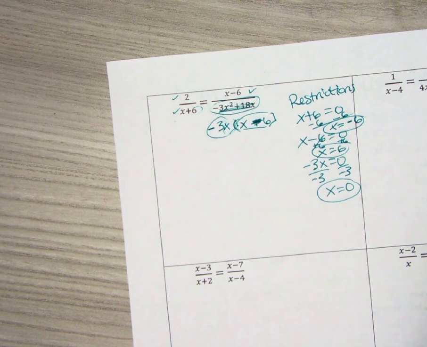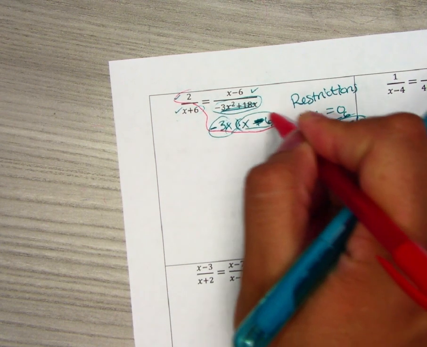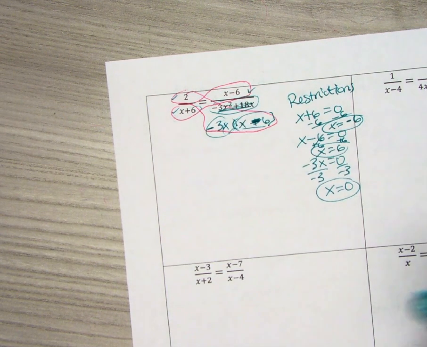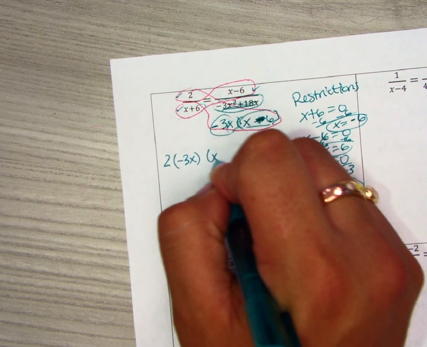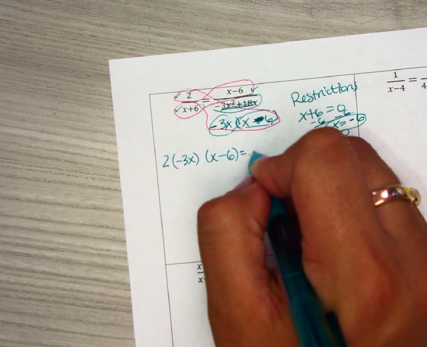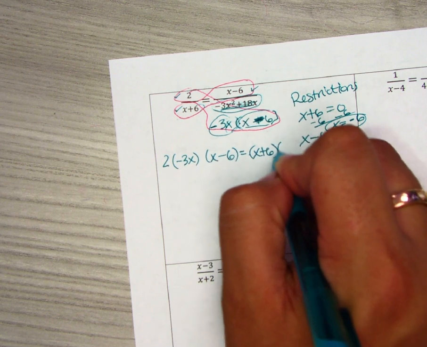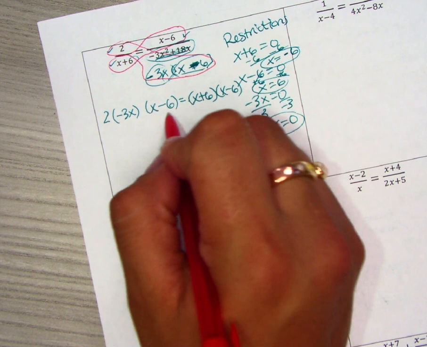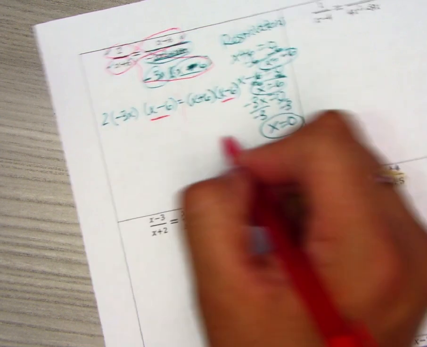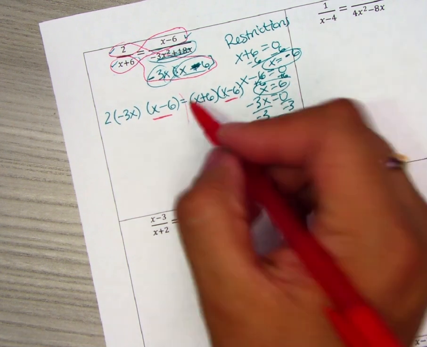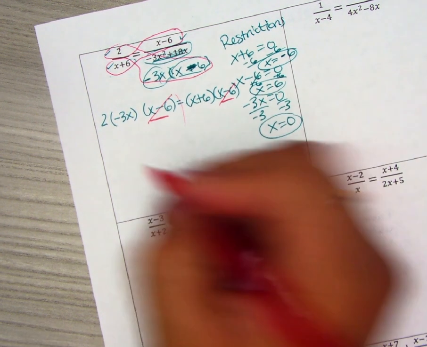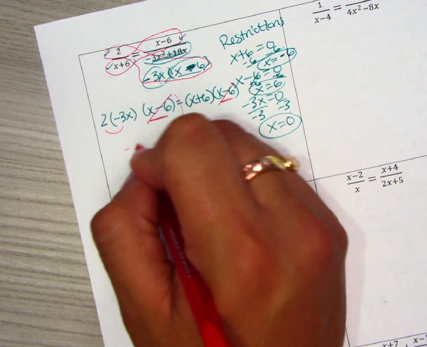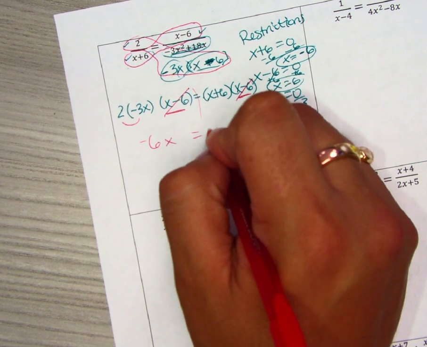To solve for this, we're going to go ahead and cross multiply these two and those two. So 2 times negative 3x times x minus 6 equals x plus 6, x minus 6. And then here you may notice that x minus 6 is on both sides. So once again, we want to keep it equal. So if he wants to go, I guess he has to also go. And now we have 2 times negative 3x, negative 6x in total, and x plus 6 on this side.